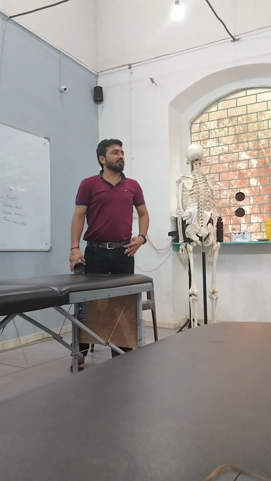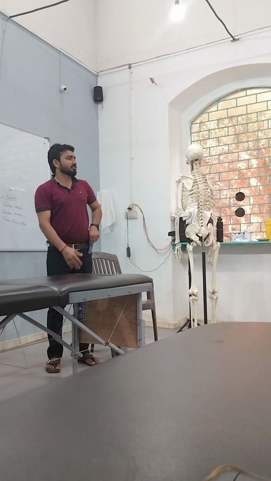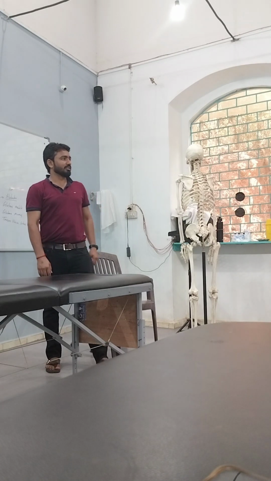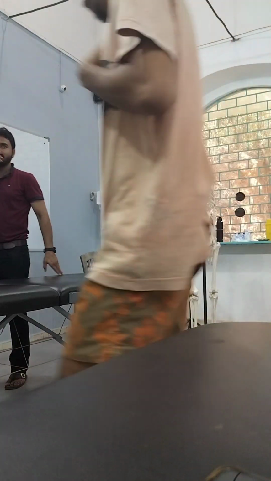Okay. Now we'll check everyone's spine, to see which is the steeper one. So we'll identify. First, remove the distal line on your stomach.